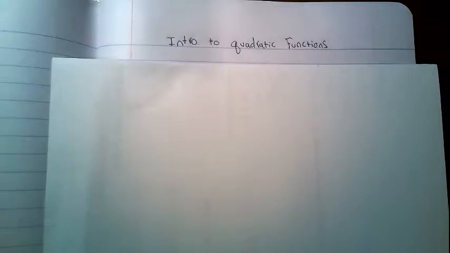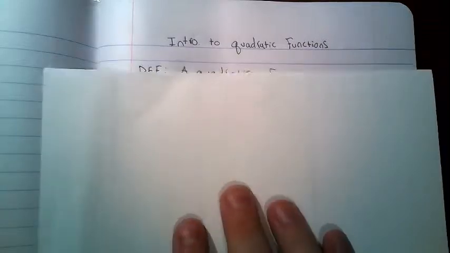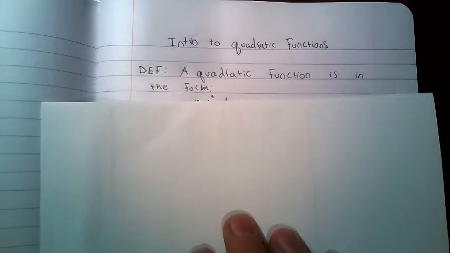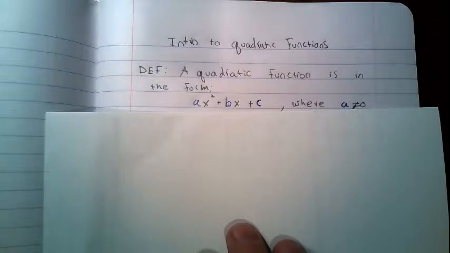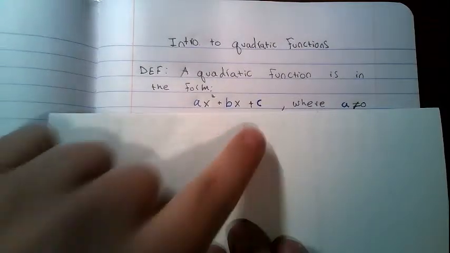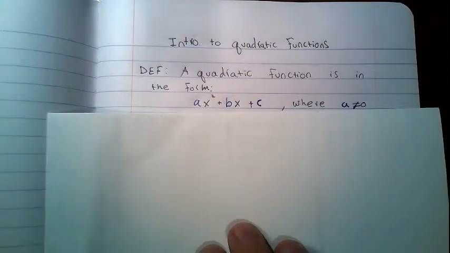Our new entry is an introduction to quadratic functions and quadratic equations. So you might be asking yourself, what is a quadratic equation or function? A quadratic function is in the form ax squared plus bx plus c, where a does not equal 0. So a, b, and c are just any number, but a can't be 0.